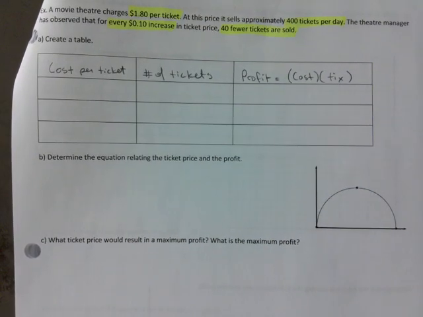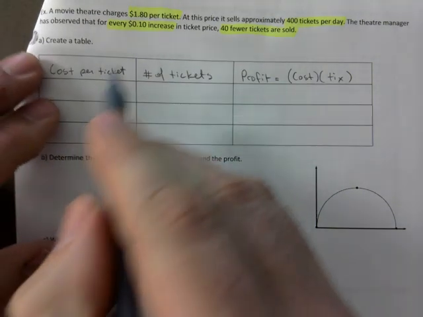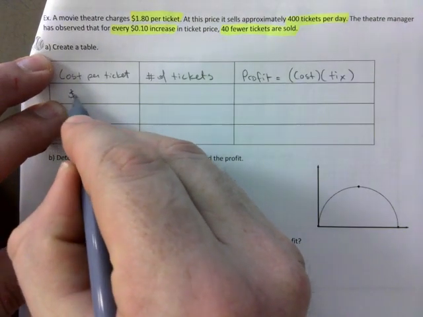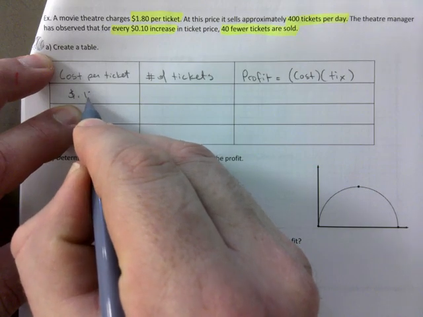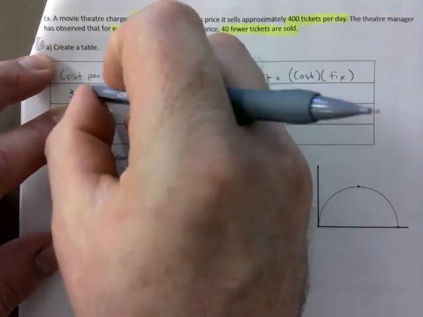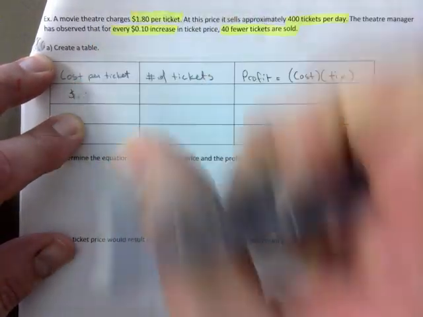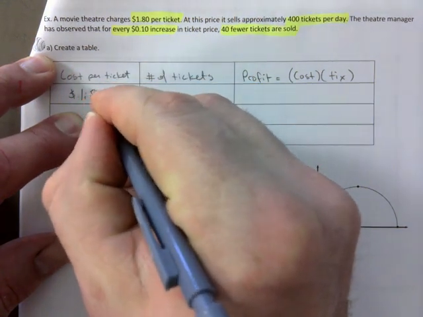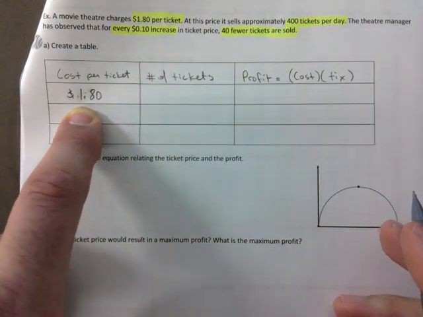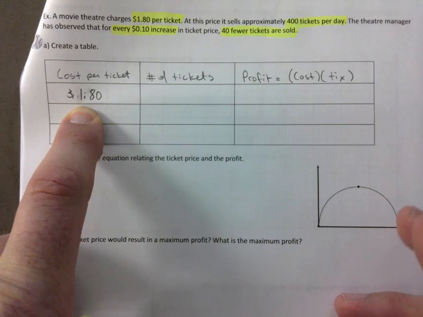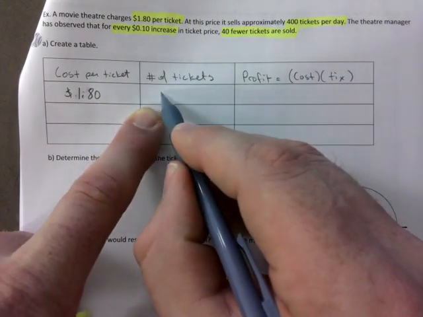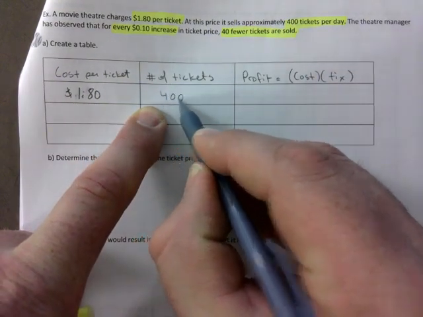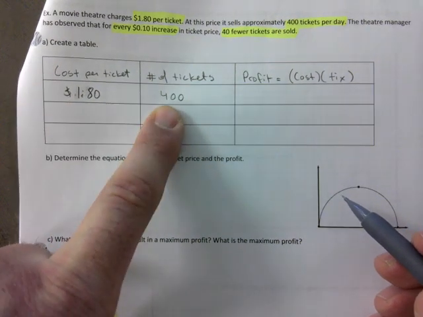So the first ones they usually give you, okay? So we know that the cost per ticket is $1.80. If that item, in this case a ticket, costs $1.80, we are told that we're going to sell 400. So they basically give you a head start. They're like, this is a given.